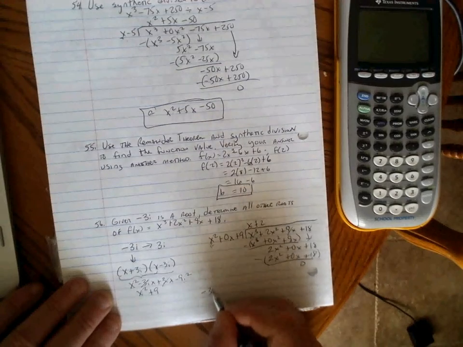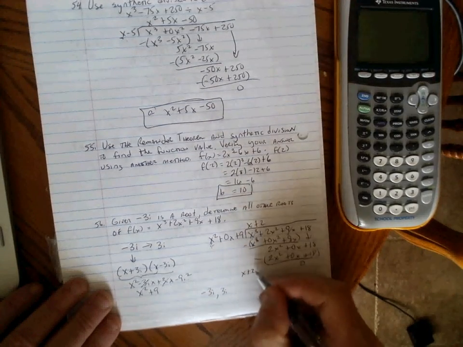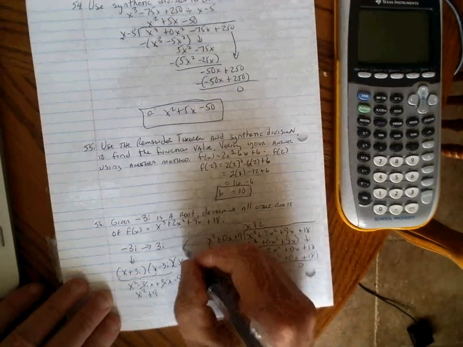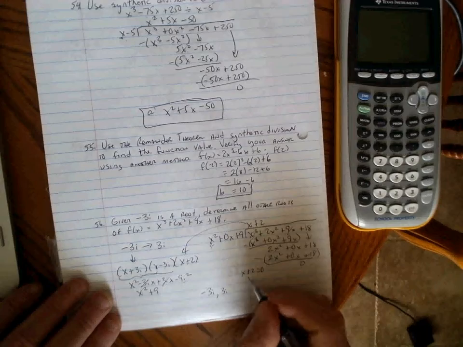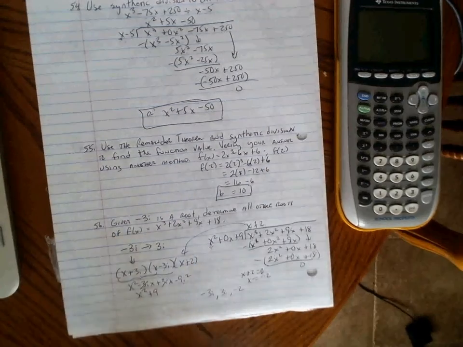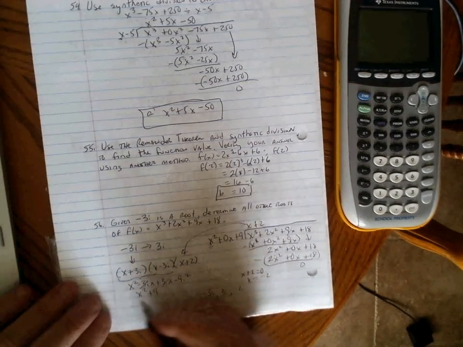So negative 3i, positive 3i, and x plus 2, I set that equal to 0, and get x equals negative 2. So those are my zeros, and that looks like answer C.